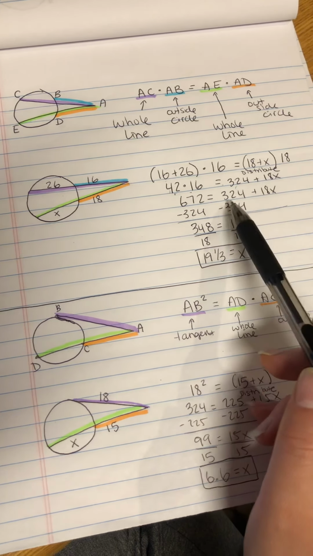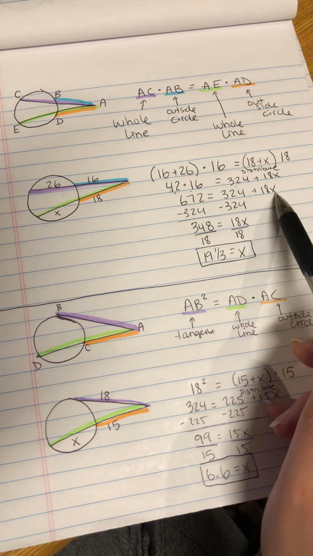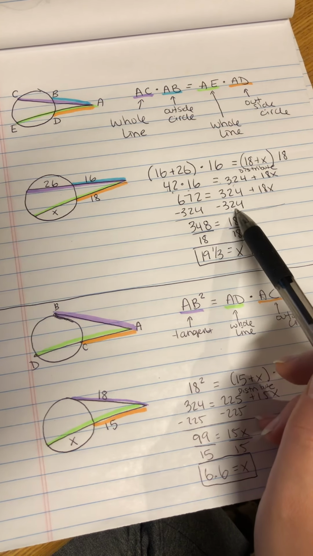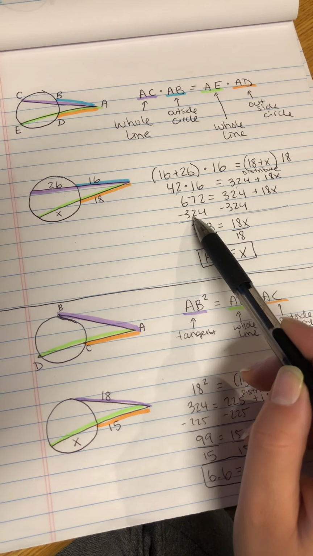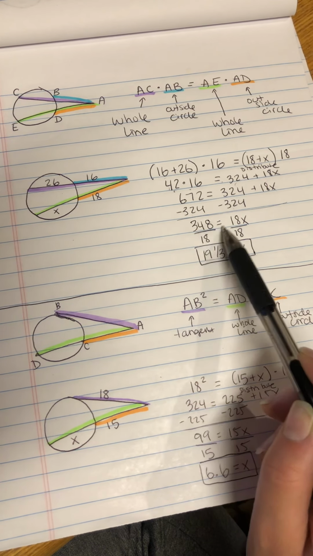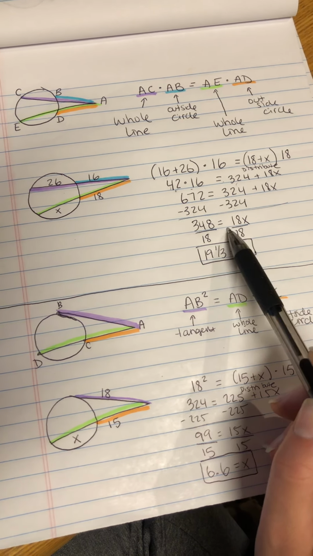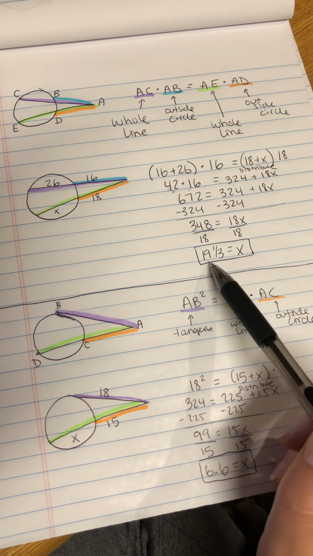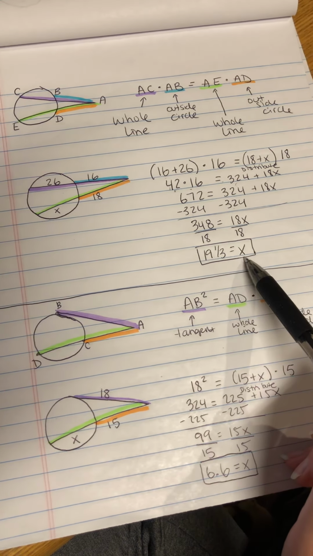What can I combine now? Well, I've got two numbers and a variable. I'll do my algebra. Subtract 324 here, those cancel. I get 348 equals 18x. Divide by 18 to get my x by itself. Do that on both sides. I get x equals 19 and a third.